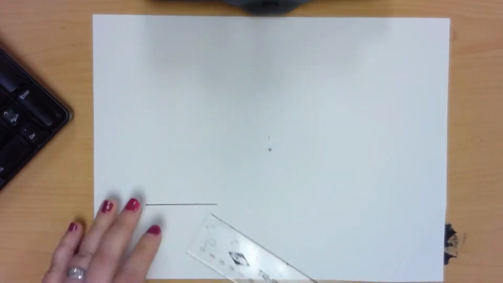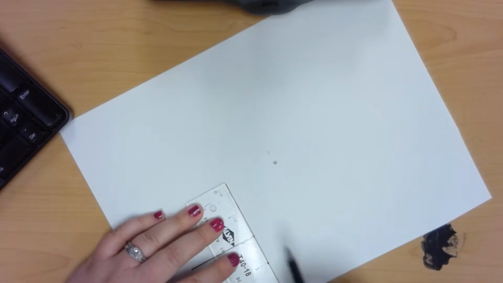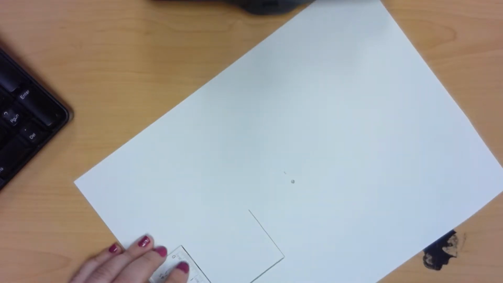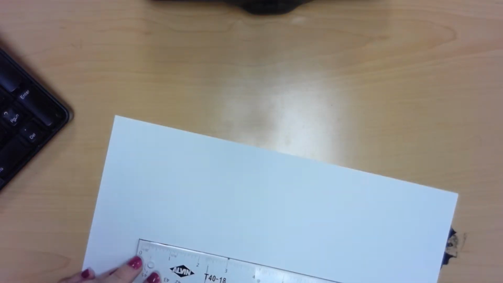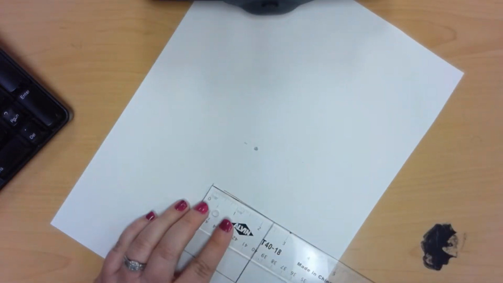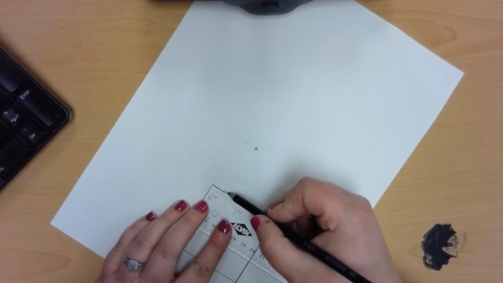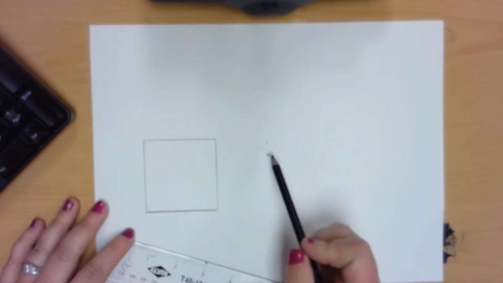You want to make sure that you draw your lines really light so that only you can see them. Some of our lines are going to be guidelines, and we will get rid of them. So I'm going to complete my square or my rectangle. And now I'm ready to start taking my sides to the vanishing point.